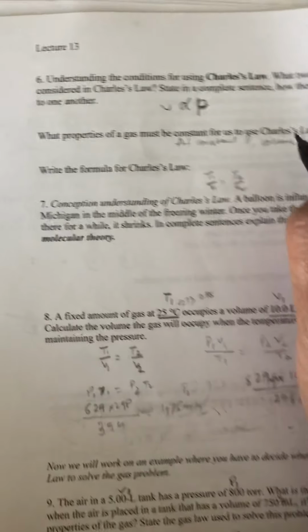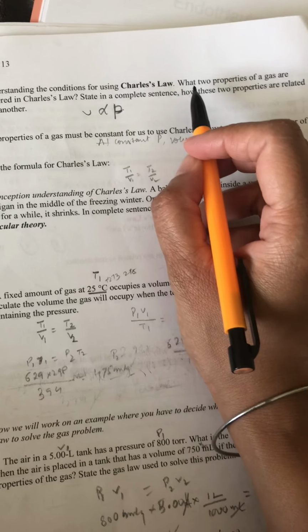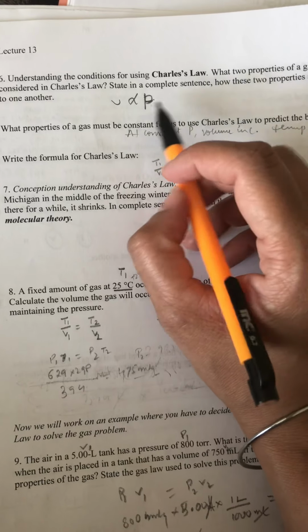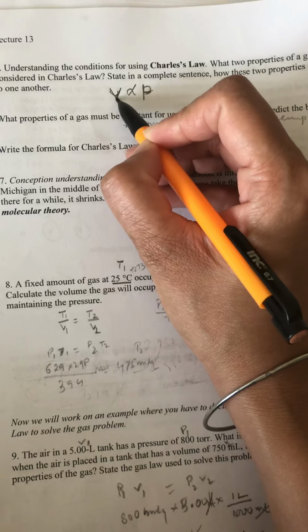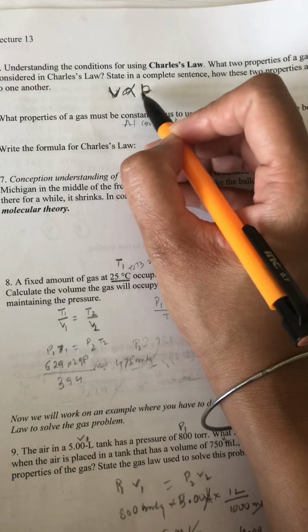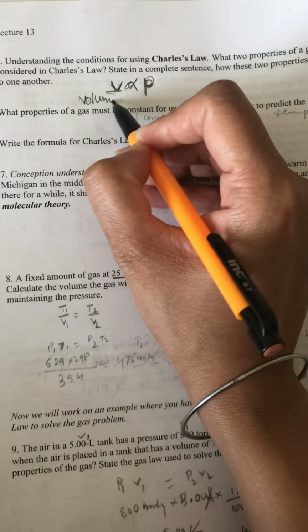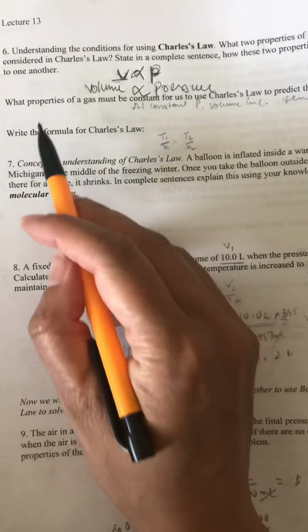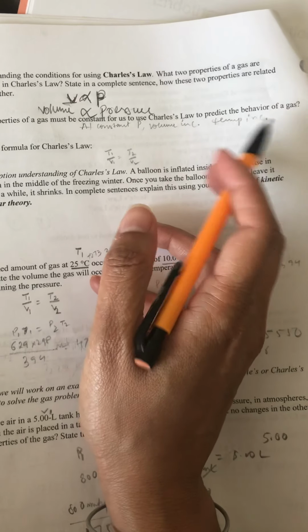There is another problem: what is Charles's law actually? What two properties of the gas are considered in Charles's law? Volume and temperature. What property must be constant for Charles's law in order to predict the behavior of the gas?